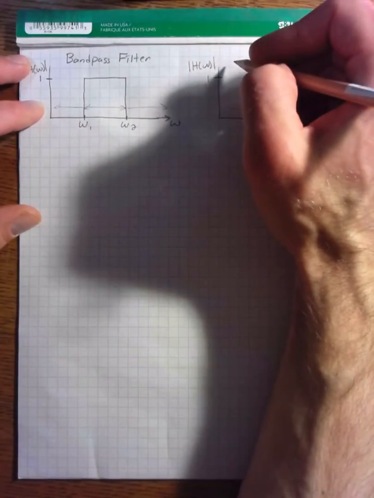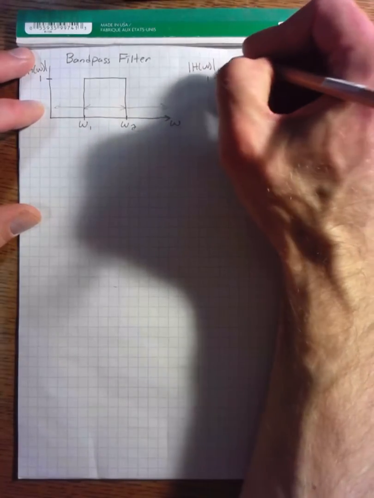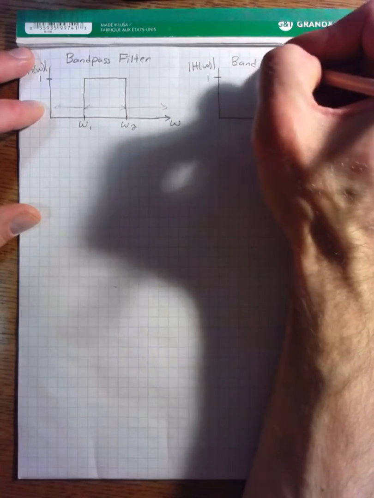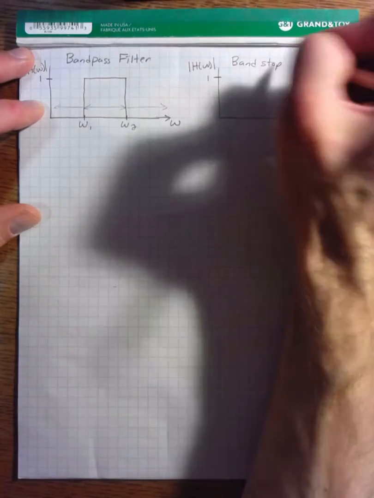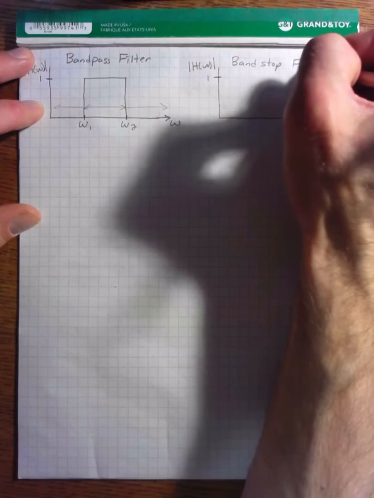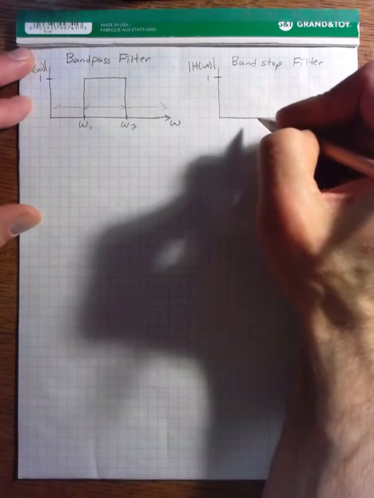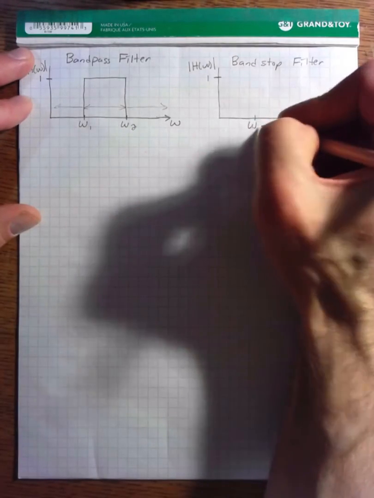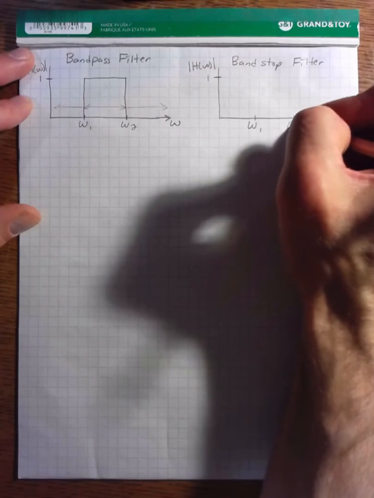Finally, we also have a band stop filter. It also has a couple frequencies, omega 1 and omega 2.